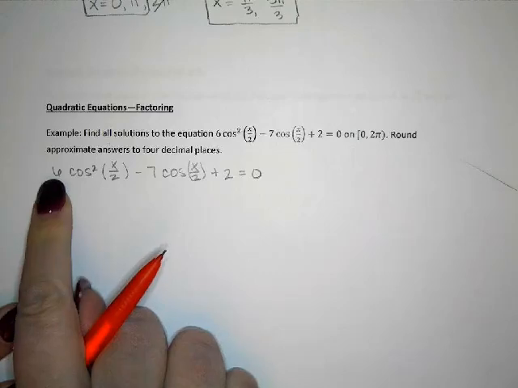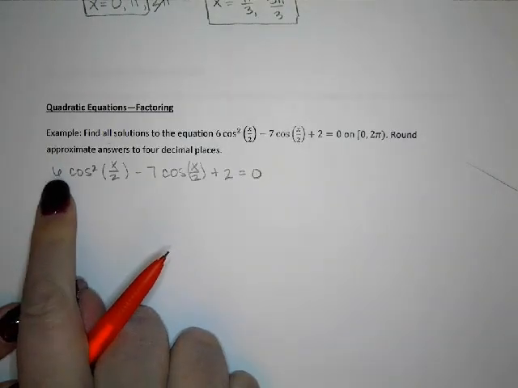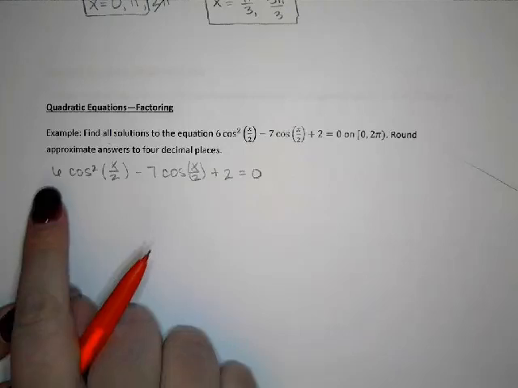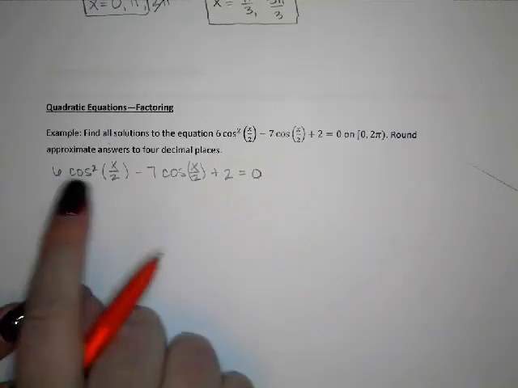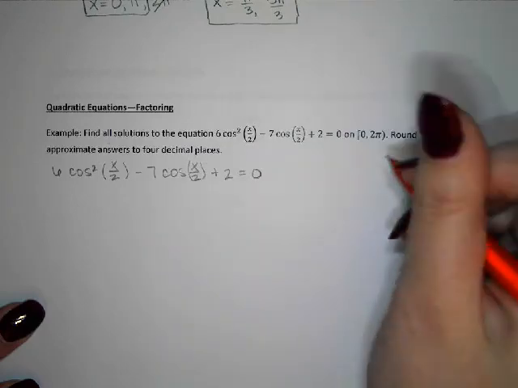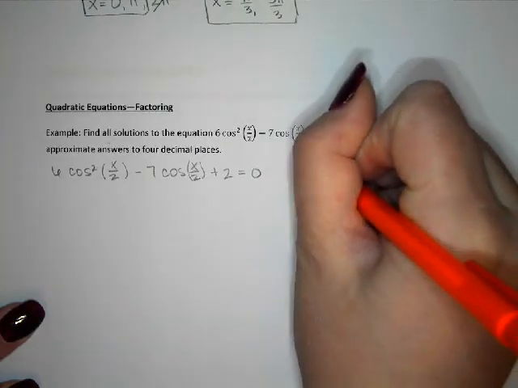Since this has a number in the front for the a value, this would be like a slide divide problem, or you could use the box method, or you could do guess and check. You could factor by grouping. There's a lot of different ways to factor this. I like to use the slide divide method, and I'm going to write it over here off to the side.